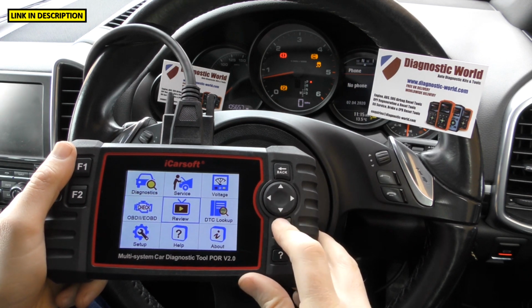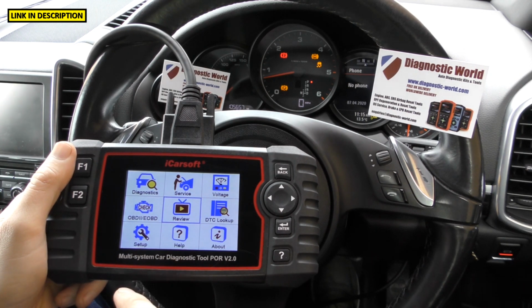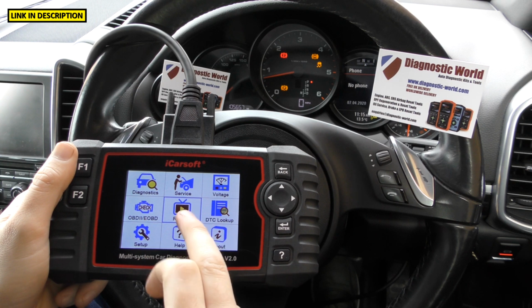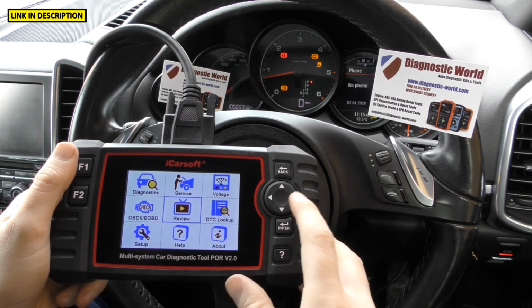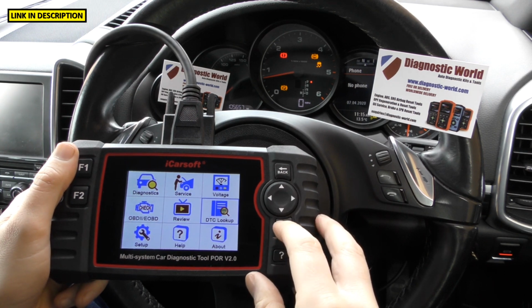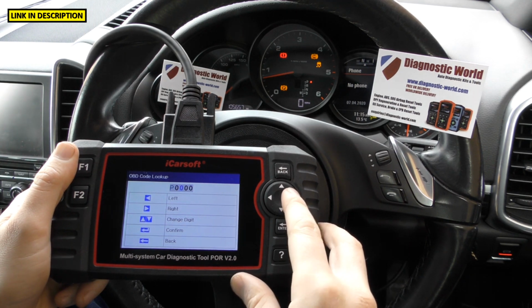Then we've got review, and this just basically, if say for example you were looking at live data, it gives you the option to record live data, and pressing this option will allow you to review the live data back. Diagnostic trouble code lookup, so this has just basically a library installed of any fault codes.